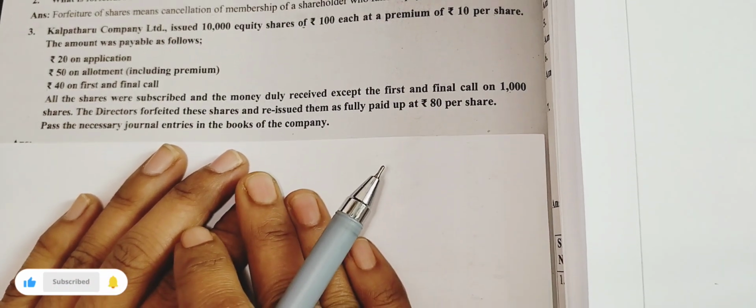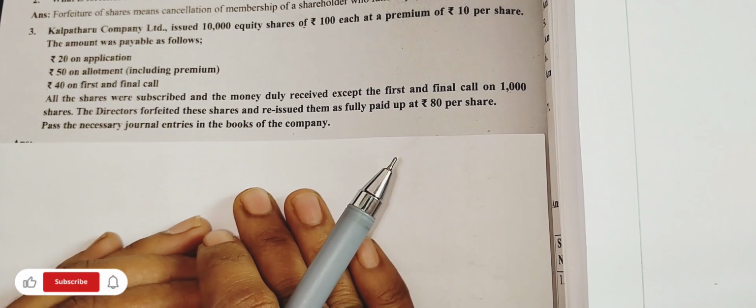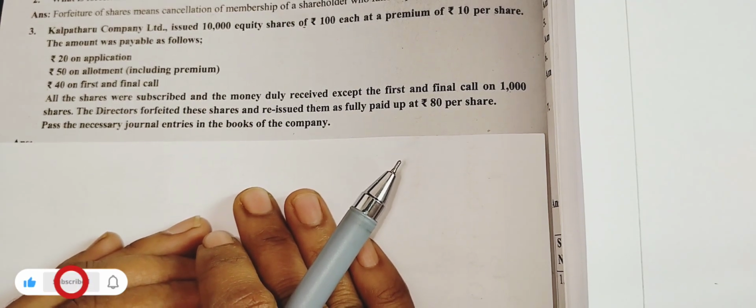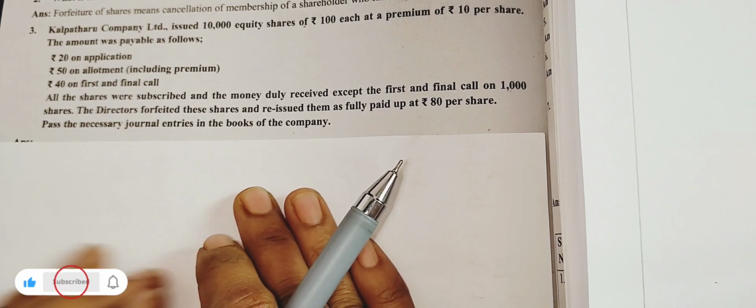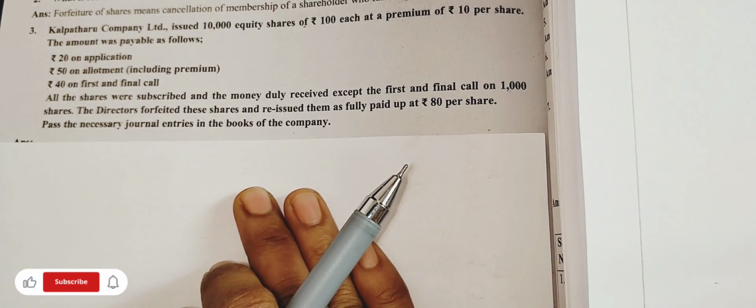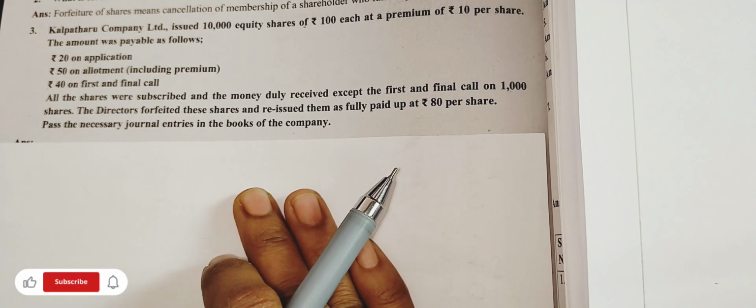To help you people, I have decided to solve all the questions unit wise from 2023 to 2019. That is from 19 to 23, we are solving. From 2023 we are starting, the recent questions. So all the section B and section C questions I am solving here.